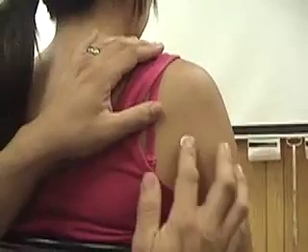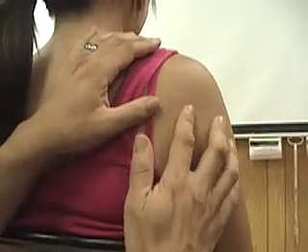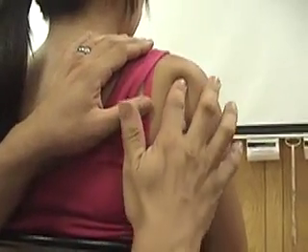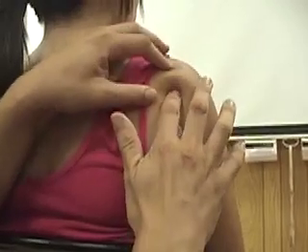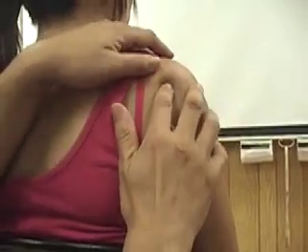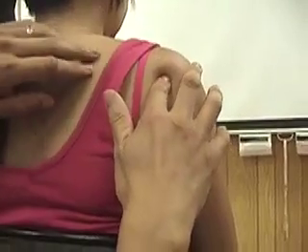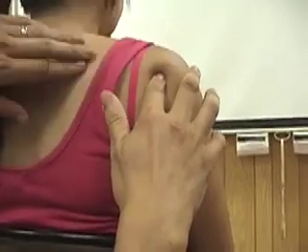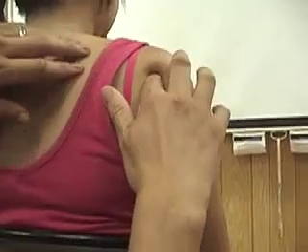And then for SI10, we go straight up from SI9 until we stop up against this bone right here. This is the lateral end of that scapular spine.